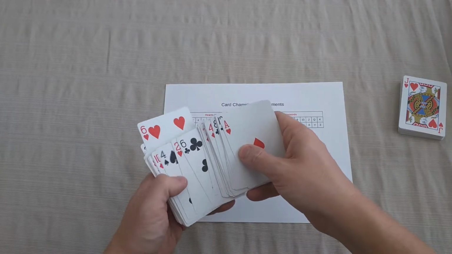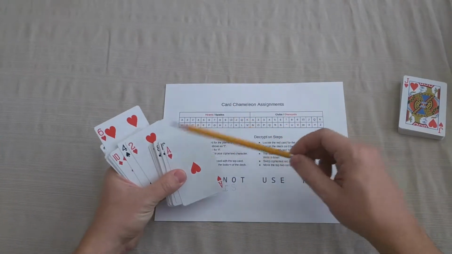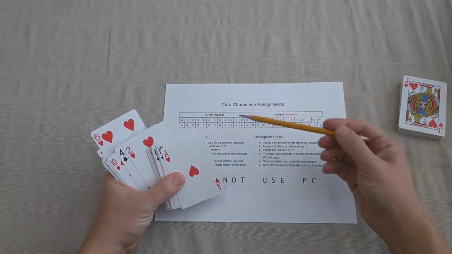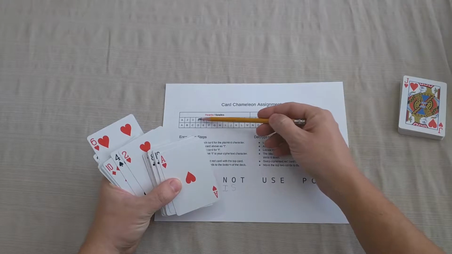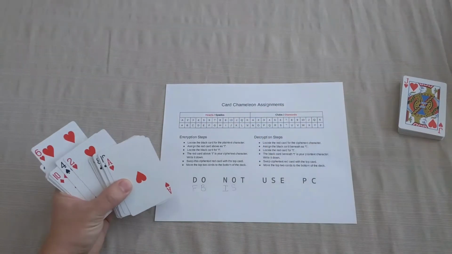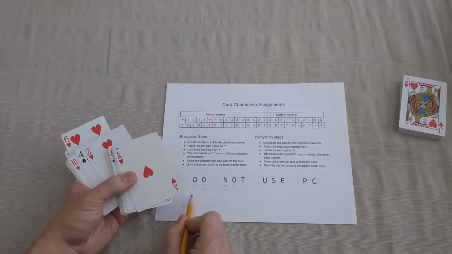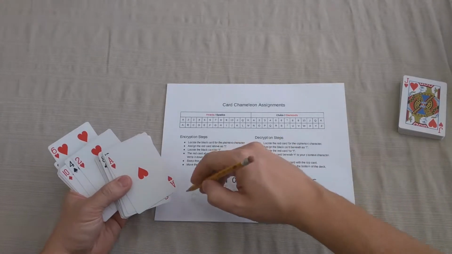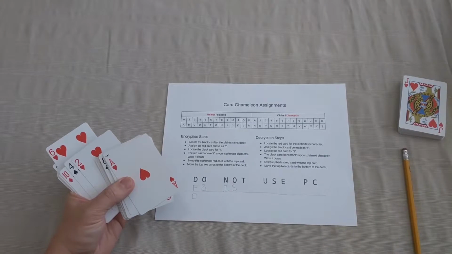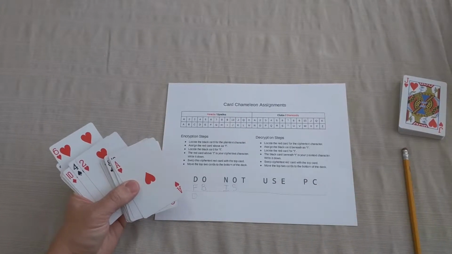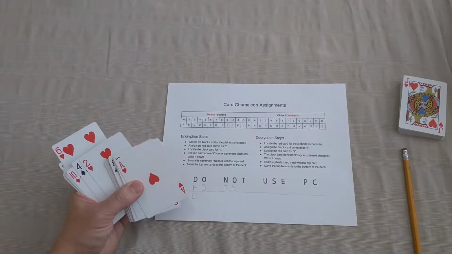There it is. And I look at the black card immediately beneath it, which is the 4 of spades. The 4 of spades is my plain text character. That happens to be a D. So I write down D as my first plain text character. Okay? We can see that so far, 1 for 1, we've decrypted successfully. Let's see if we can decrypt the next 3 characters correctly.